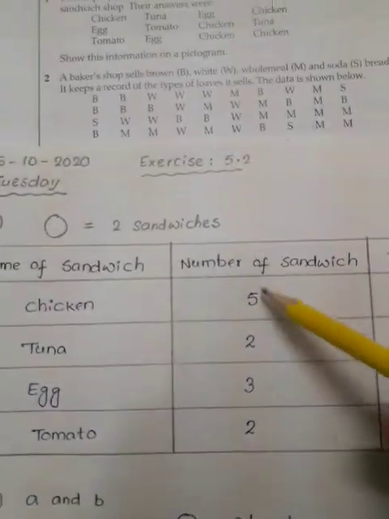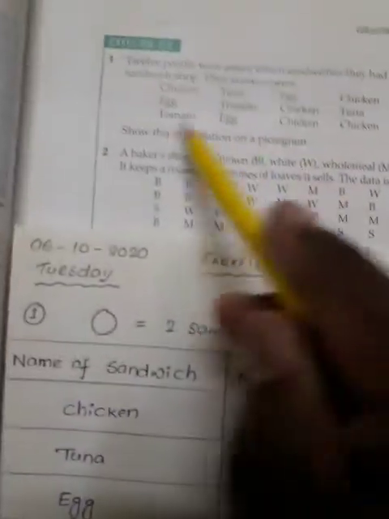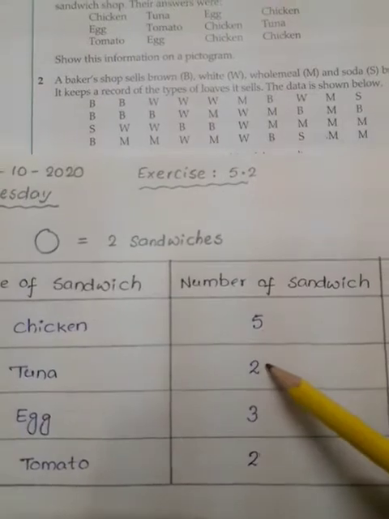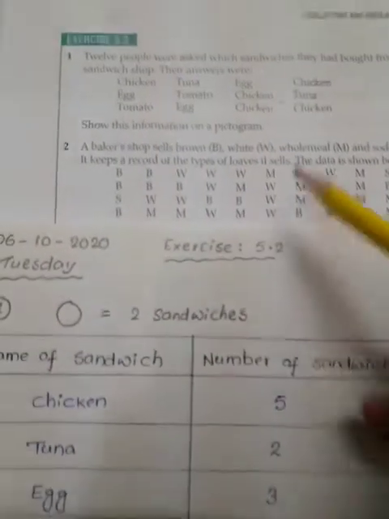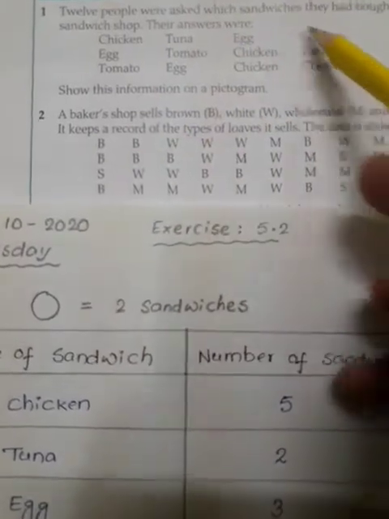For your checking, you have to check whether it is correct or not. How do you check it? 5 plus 2 is 7, 7 plus 3 is 10, 10 plus 2 is 12. So the total, how much here? 12. So here is the 12.